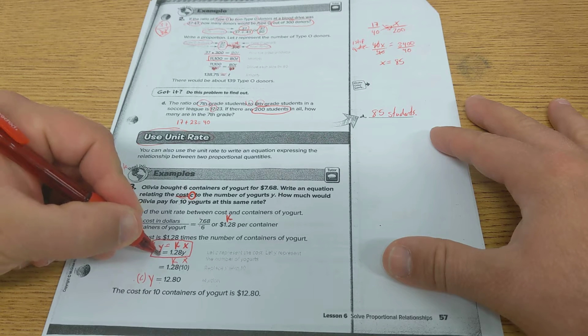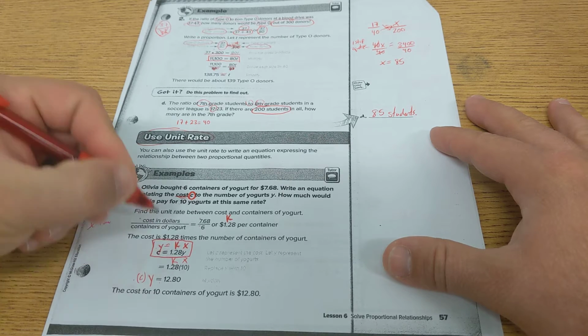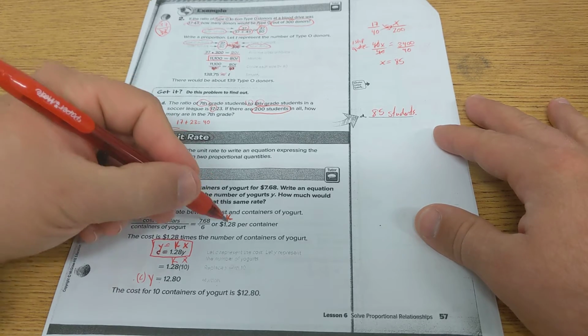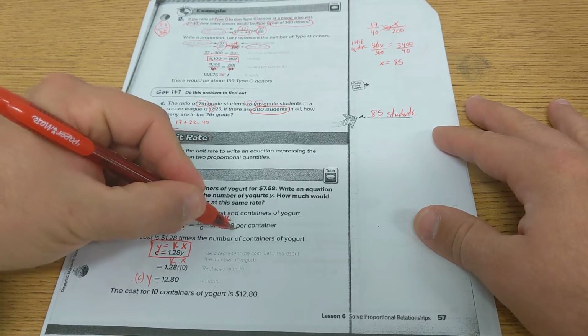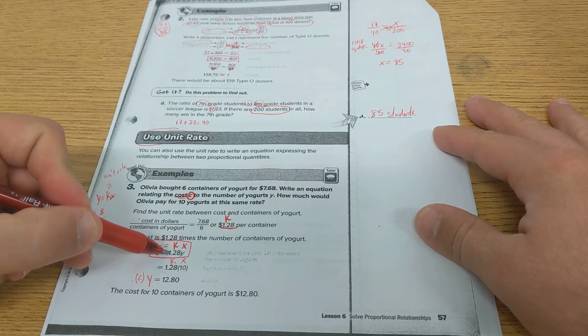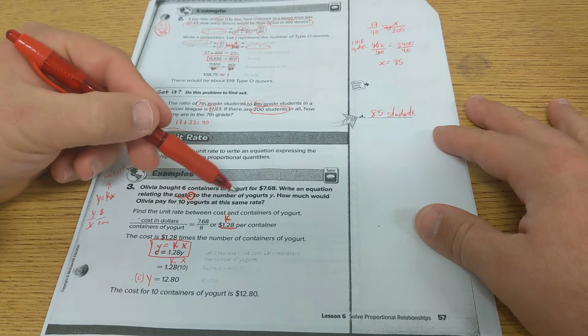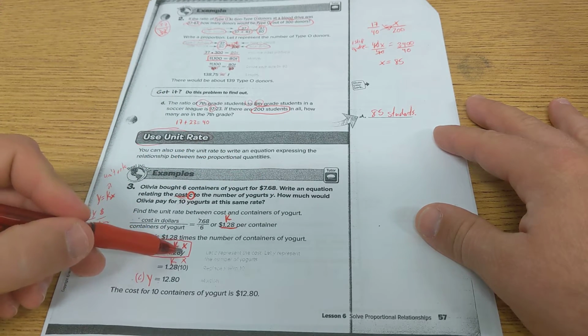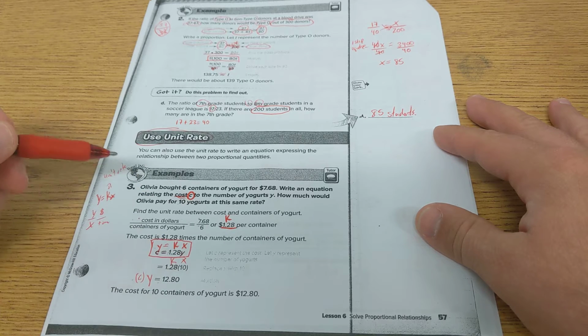So you see it right here. There's C is equal to, well, I found my unit rate, or my constant of proportionality. It's $1.28. So I put it in there, to the number of yogurts, Y. Well, instead of using X on this side, we're going to use Y this time.